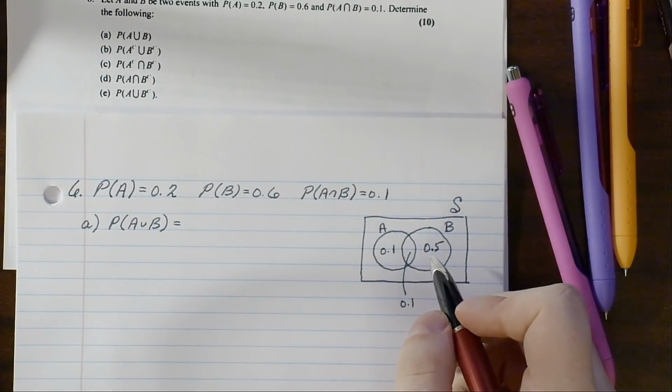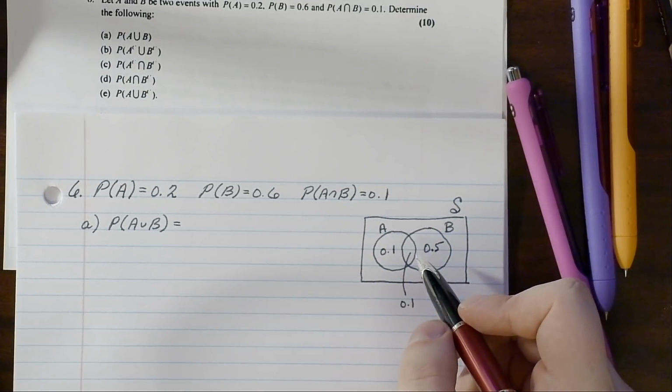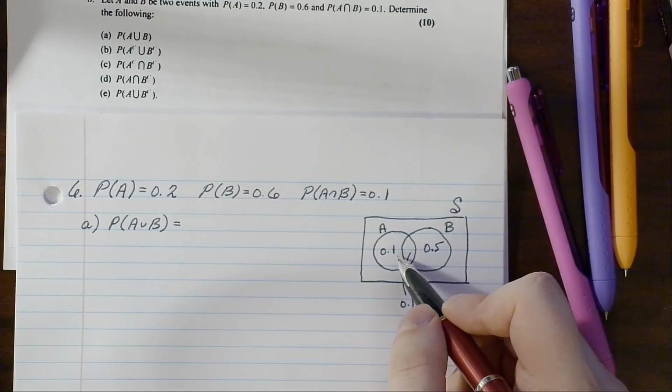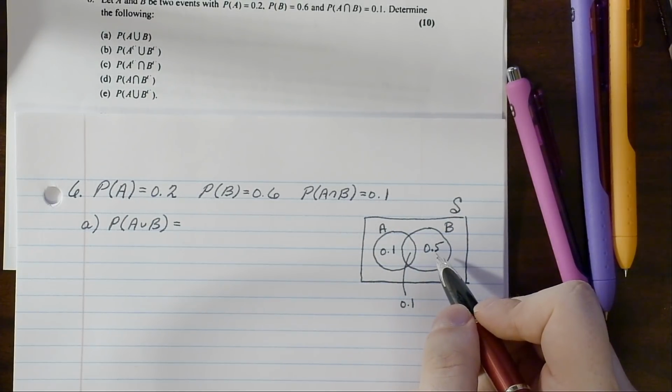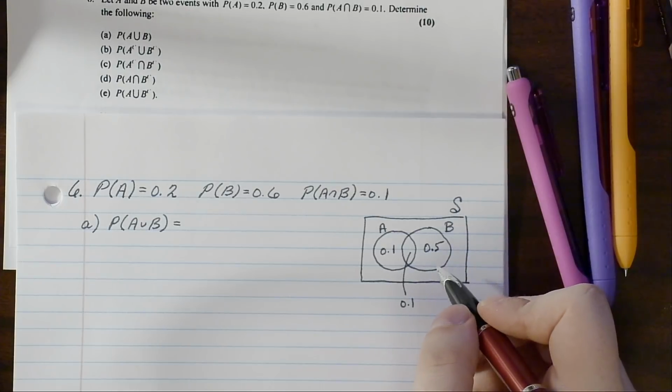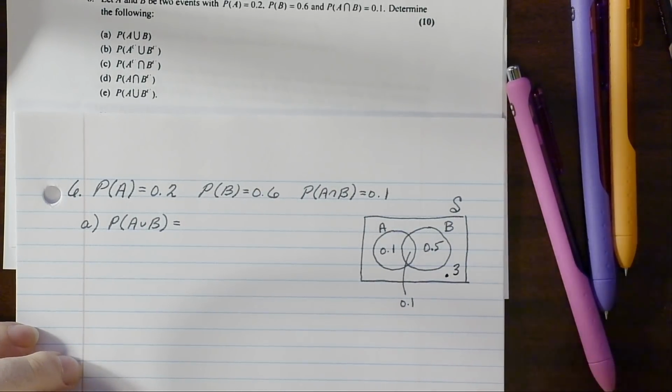And we know that everything in the sample space has to sum up to 1, right? So I have 0.1 plus 0.1 is 0.2. 0.2 plus 0.5 is 0.7, which means that everything outside of this is 0.3.